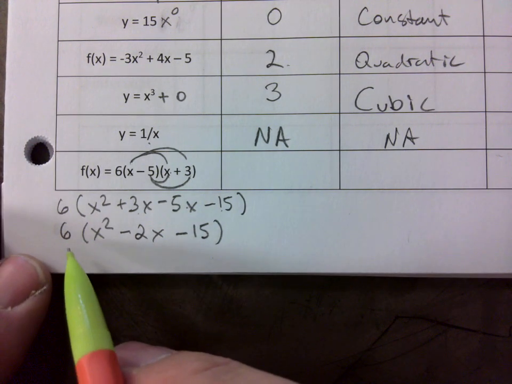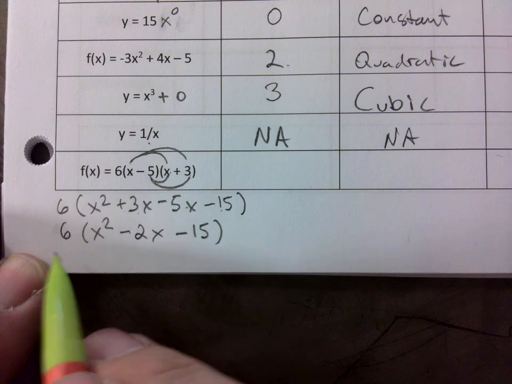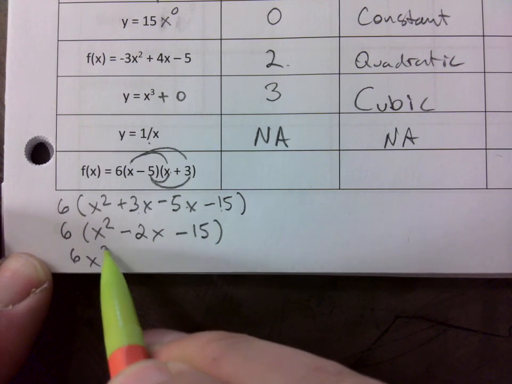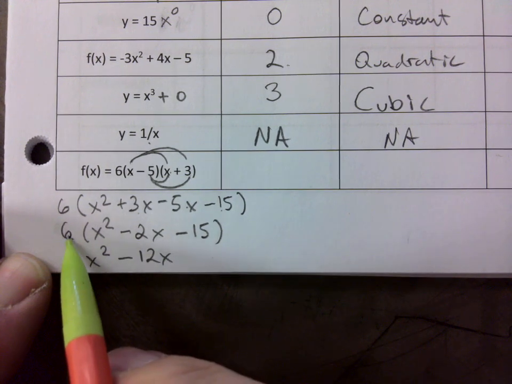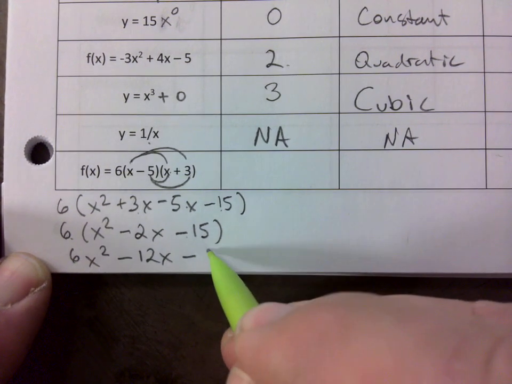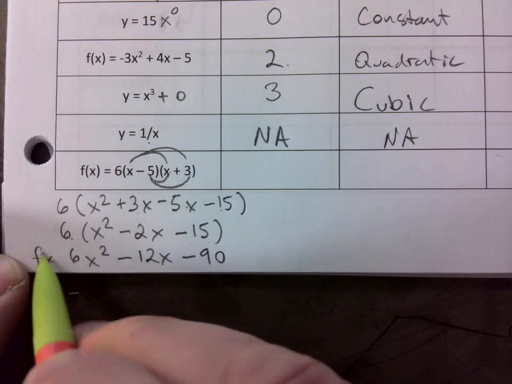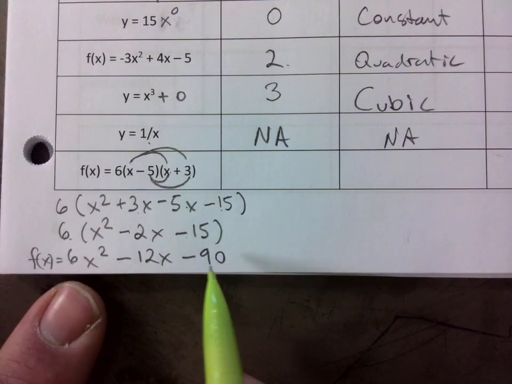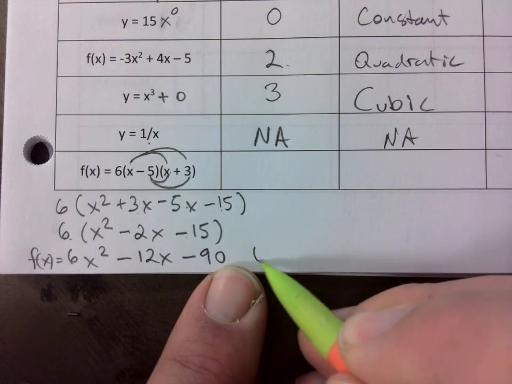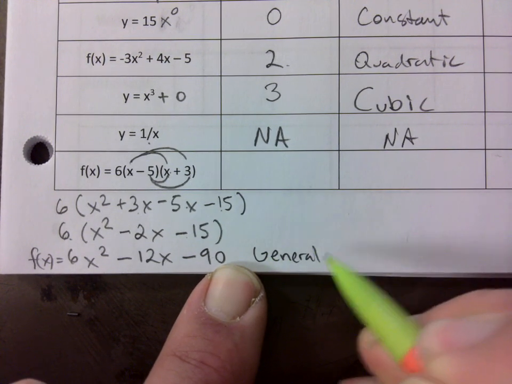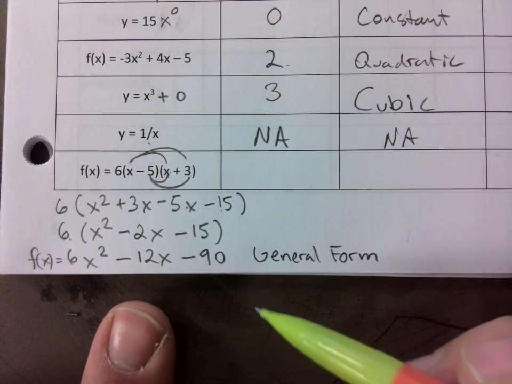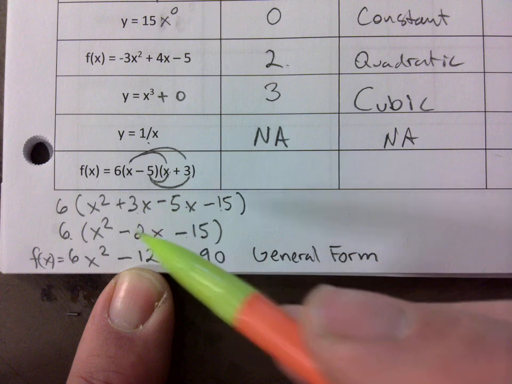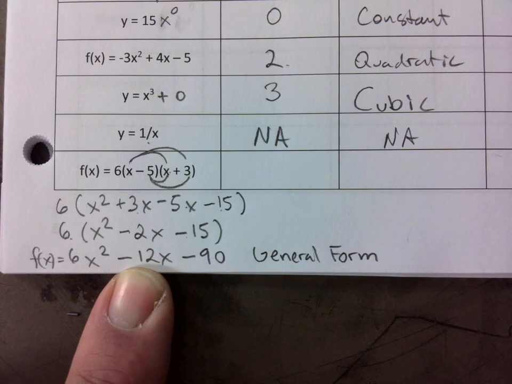Okay. Now we distribute the 6 across this whole thing. So it's 6x squared. 6 times negative 2 is negative 12x, correct? And then 6 times negative 15 is negative 90. So technically f of x looks like this when you distribute. What do we call this form? This is what we call the general form. That's how we would like it to be if at all possible. And don't worry about it too much. Foiling is going to be very minimal, but I think you need to be comfortable with it.